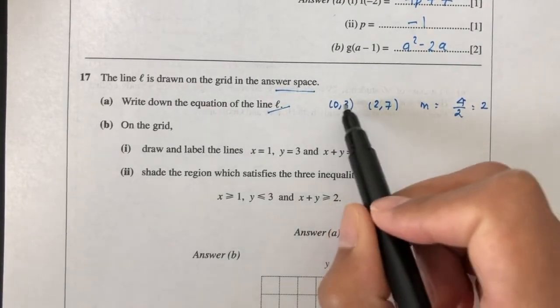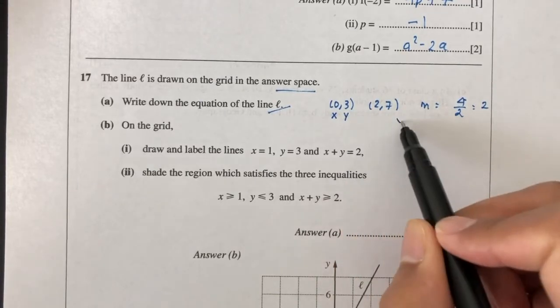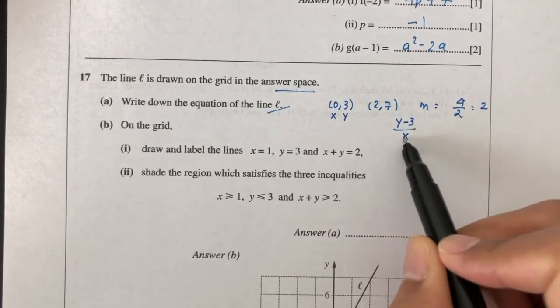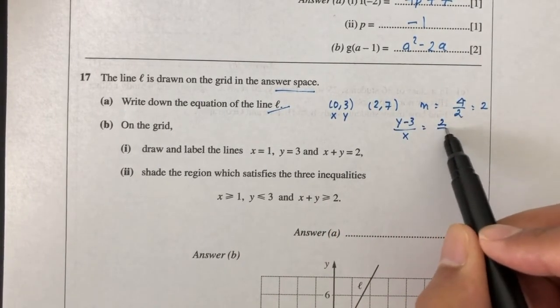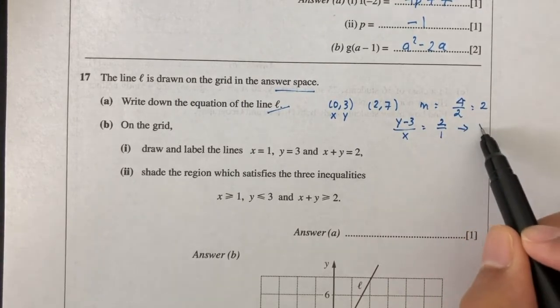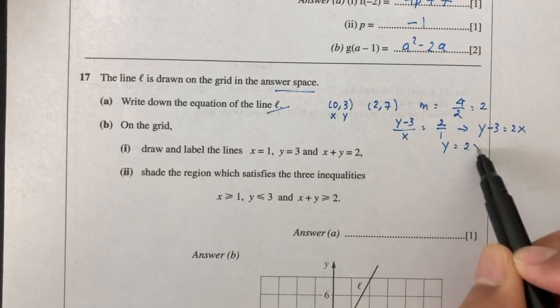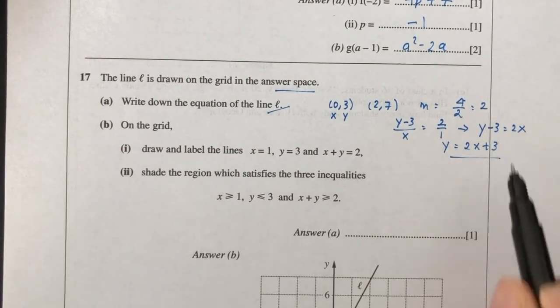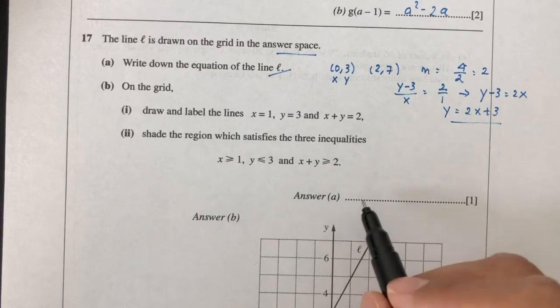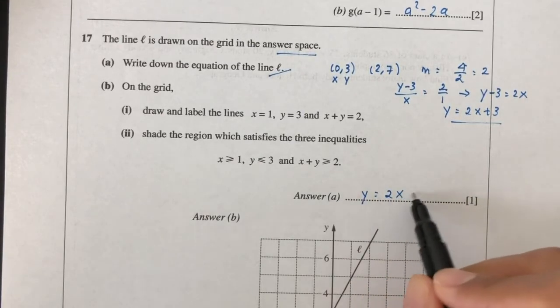Now we take this point, this is x and y, so y minus 3 over x minus 0 equals 2 over 1. So this becomes y minus 3 equals 2x, so y becomes 2x plus 3. This is the equation of the line for part 1. So y equals 2x plus 3.